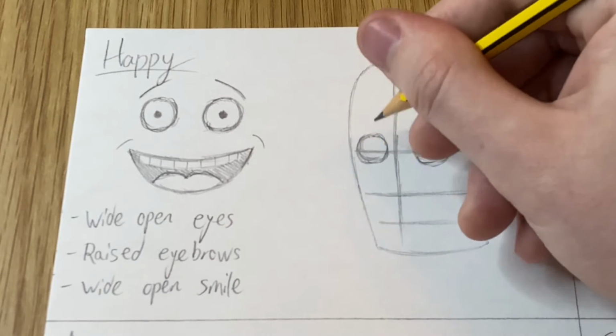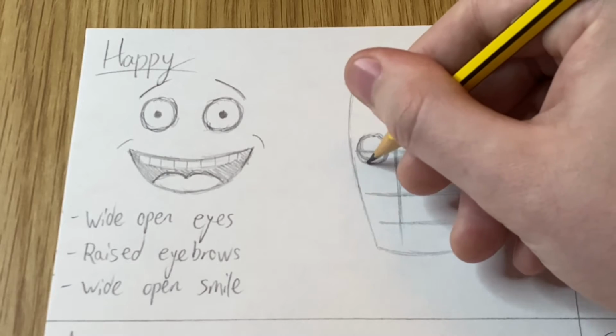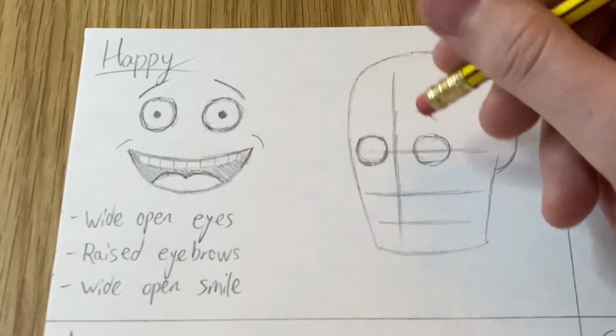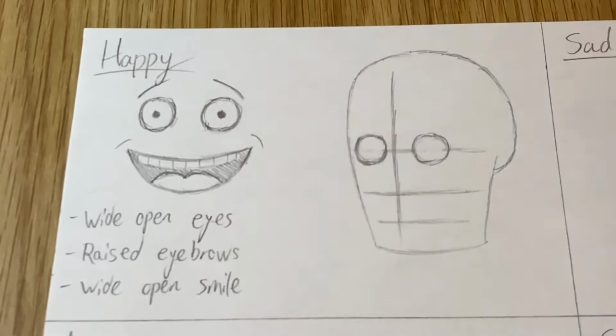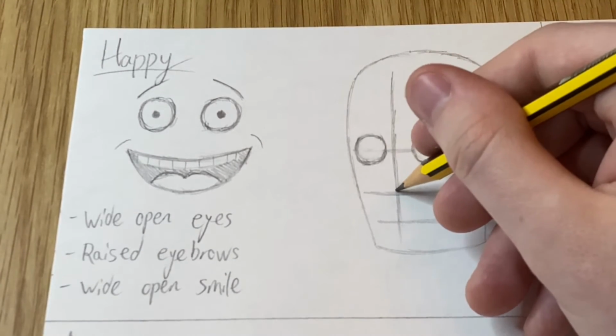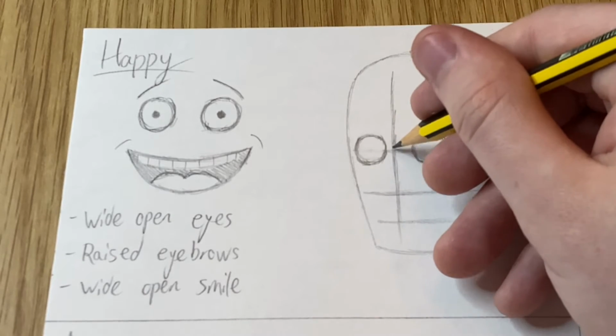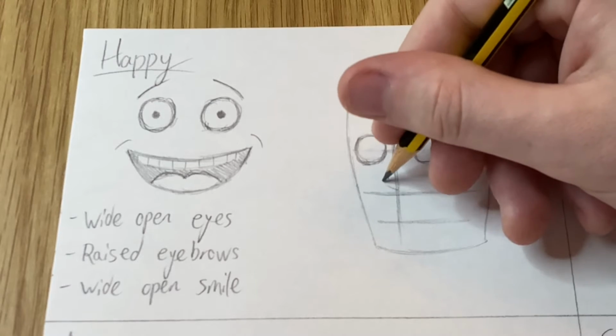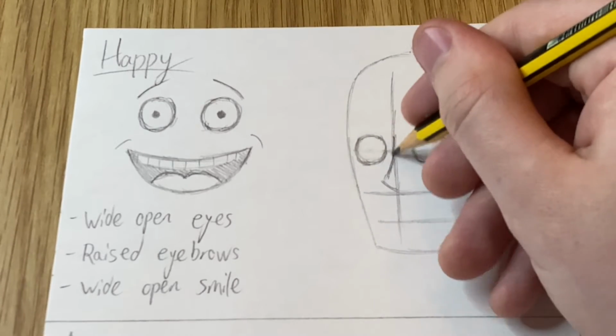So just adding in the eyes to the center of that line. And I'm just going to erase that central part as well. So that is the eye placement. This part is the base of the nose. If we were going to include a nose, I'll just draw a simple one, just a bit of a point.